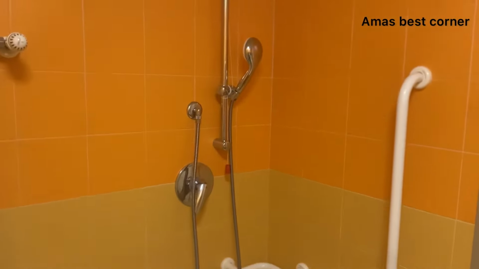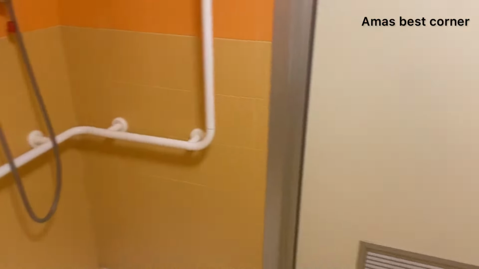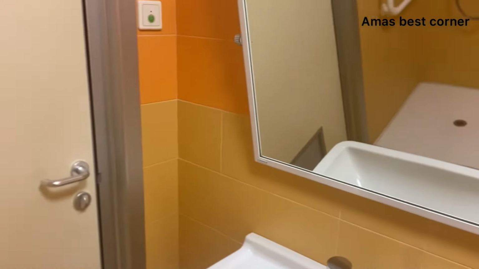So here we have our shower. Maybe you want to take a shower, you can just come to this place. So this is how an Italian hospital room looks like.